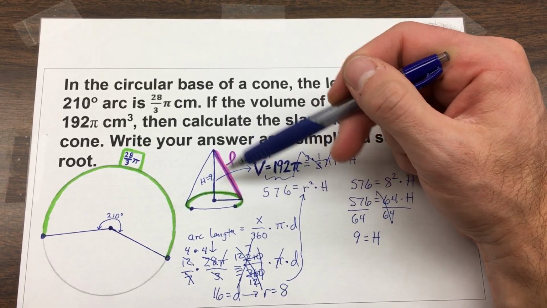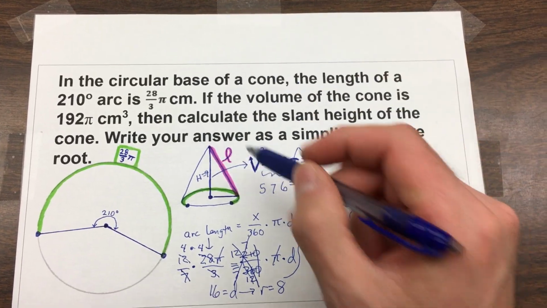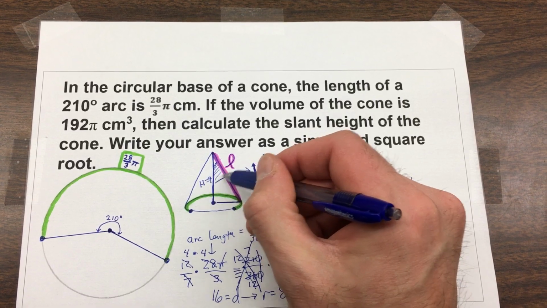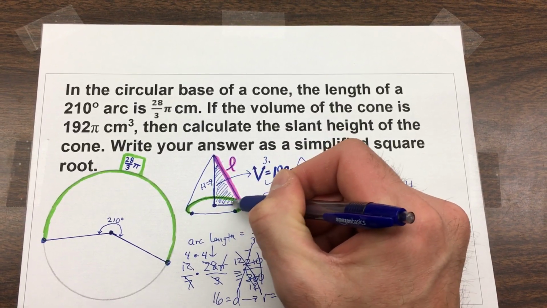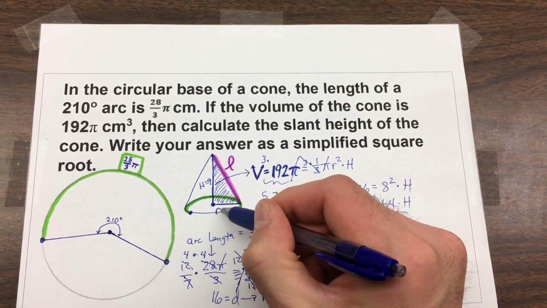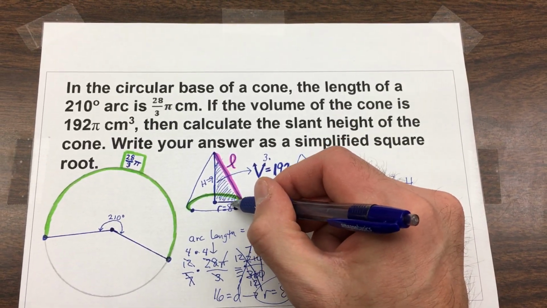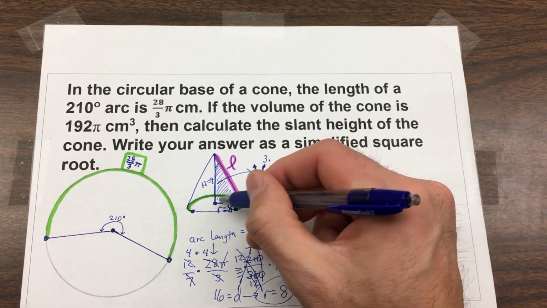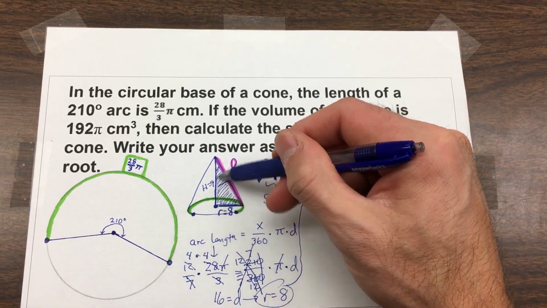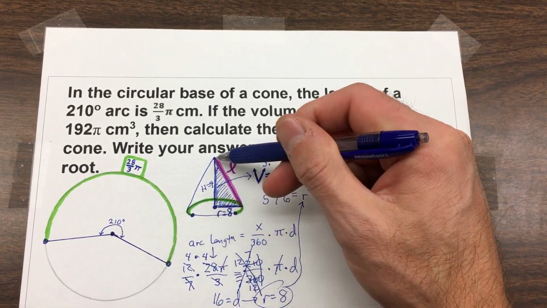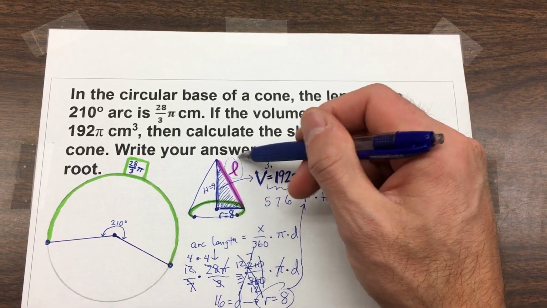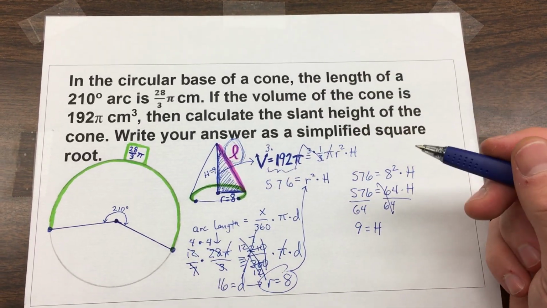But I want to know what's the slant height of the cone. And again, if you look at this right triangle that's going to be standing up inside of here, we knew what the radius ended up being, right? We figured out the radius was 8, so we could draw that in our picture. And so we've got this right triangle where this bottom piece is 8, this vertical piece is 9, and we could use the Pythagorean Theorem to finally finish out and get the slant height.